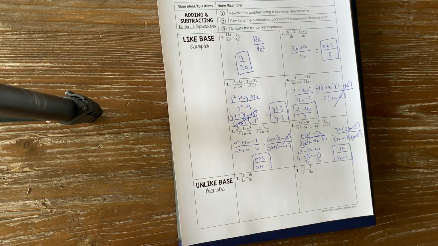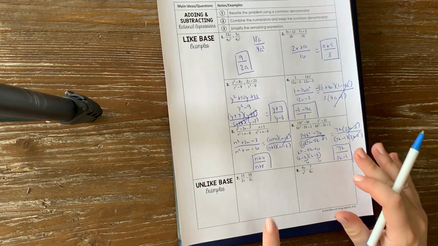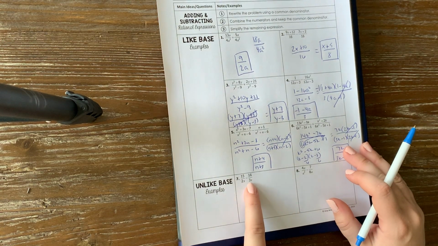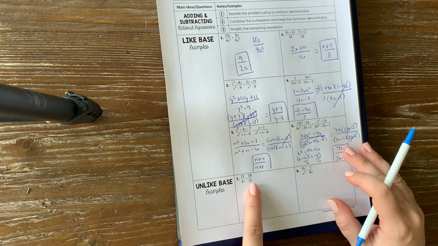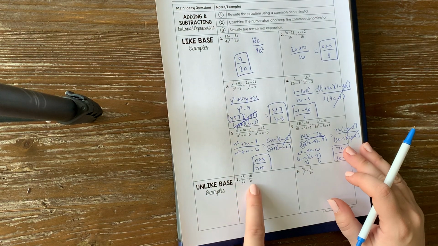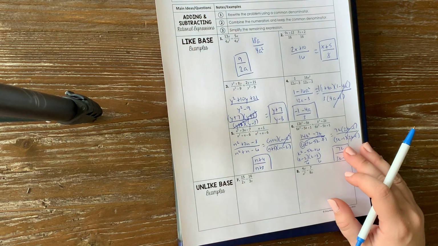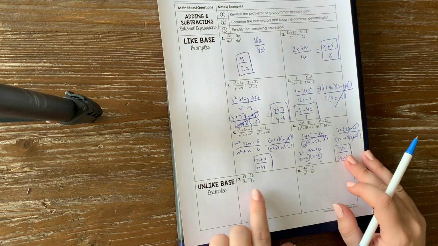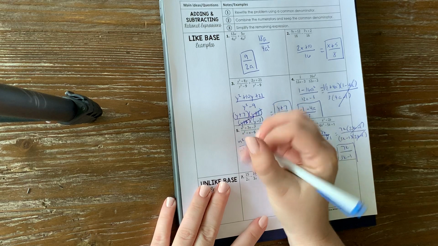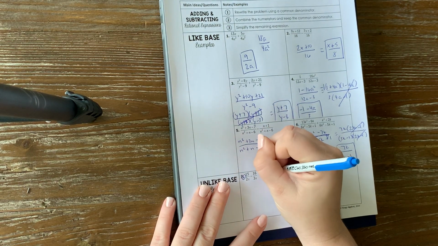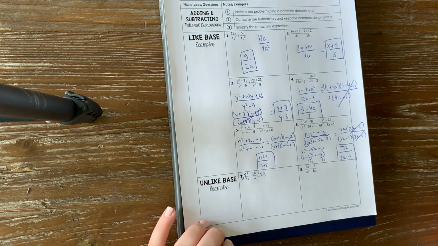Okay, so now let's do unlike bases examples. Okay, so the very first thing that you have to do is you have to get common denominators. So since 2 does not divide into 3 evenly, what is a number that we can get those to be the same? Well, 6. 6 is probably the smallest number for us to be able to get to the same number here. And if you want to just multiply those together, you can. That's probably the easiest way. Okay, so that means that we need to multiply this side by 3 and this side by 2.